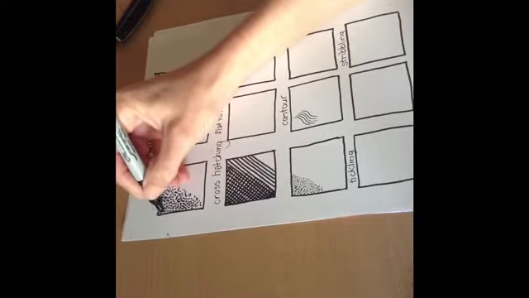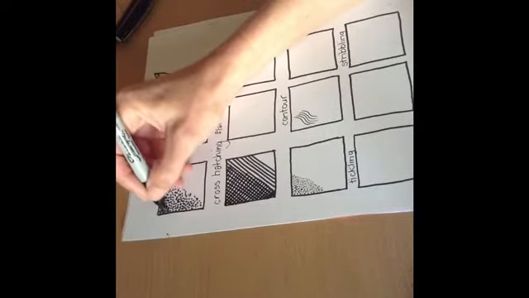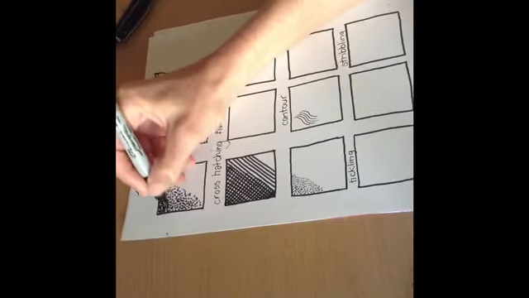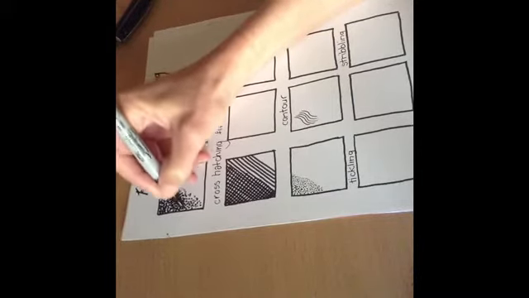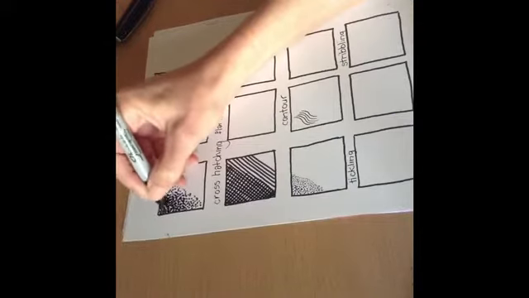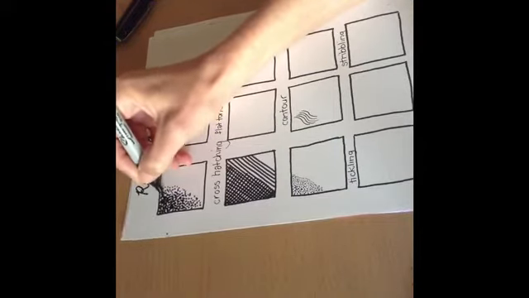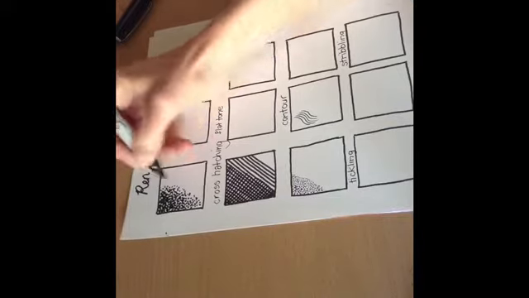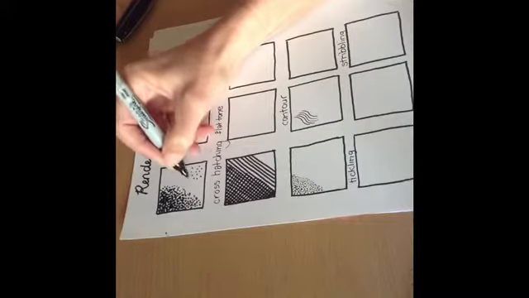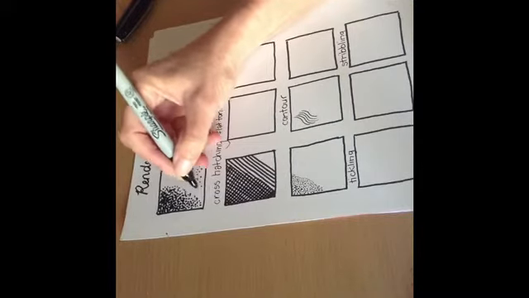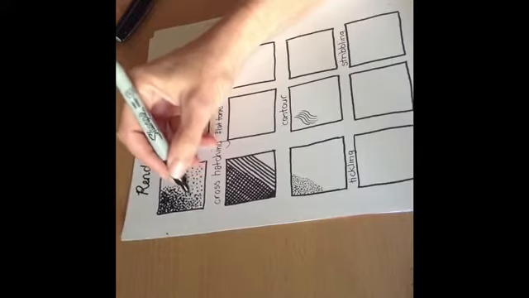So one corner can have more in it. Obviously that's the shading, the darker part of the object that you might be rendering. So rendering is creating tone in a picture, and there are different ways to do it in drawing. This is just one way. You can see the corners getting more dense, and that will be where the shade of an object might be. And then coming up to the other end of the box, there'll be lighter, more sparse dots. And this is called stippling.